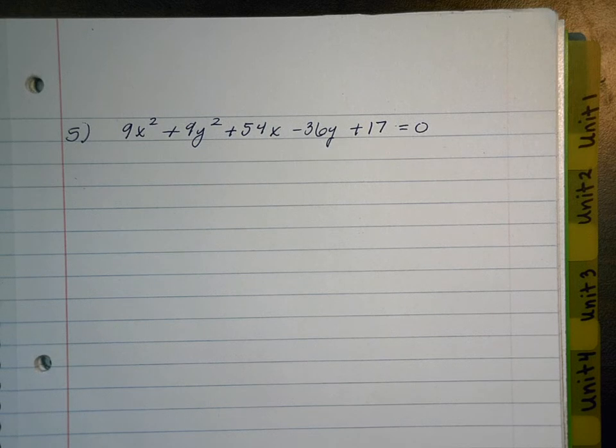And on the test, I'm going to give you one of each and ask you to name the shape. Is it a parabola? Is it a circle? Is it an ellipse? Is it a hyperbola? You need to be able to look at something like this and know the shape. Right now, all we have is circles. But how do you know what the shape is?